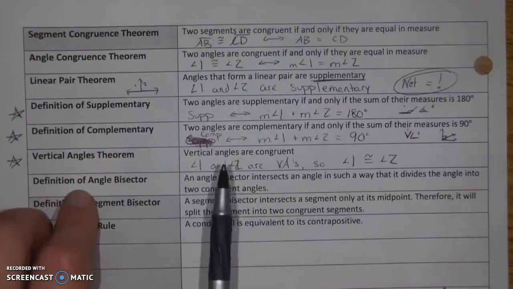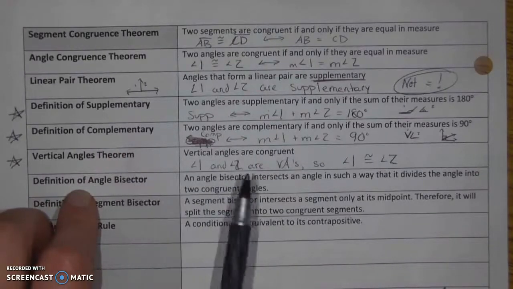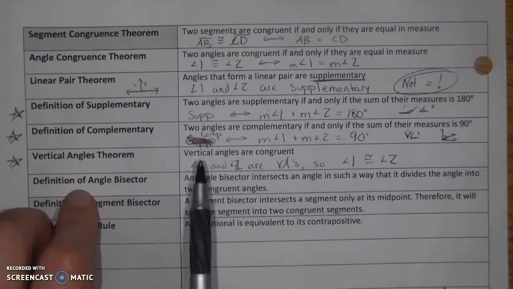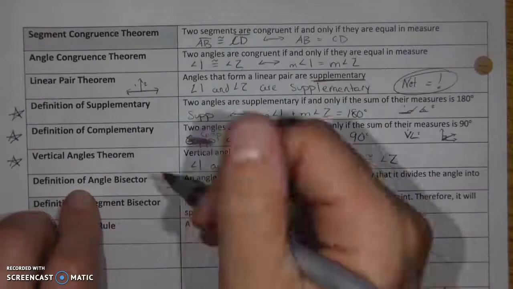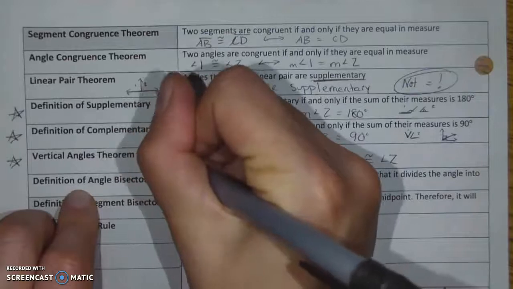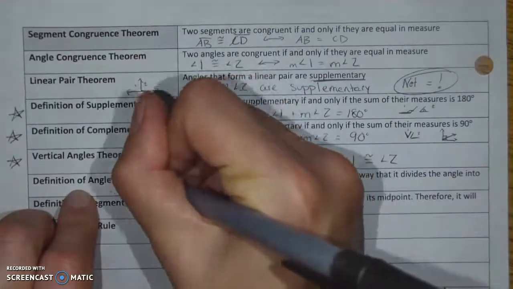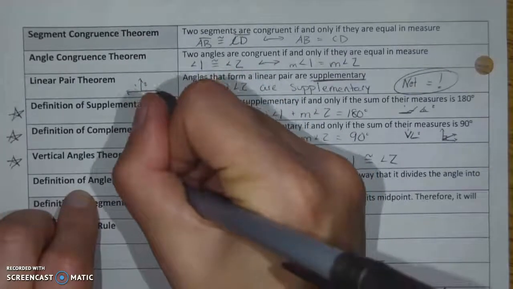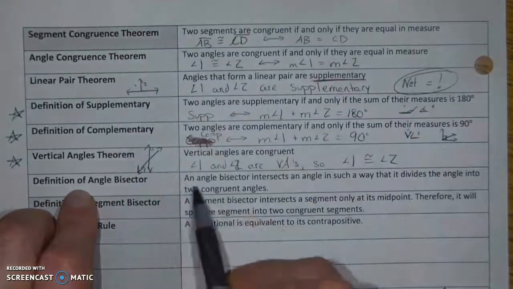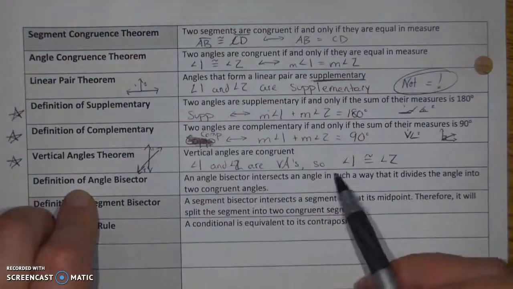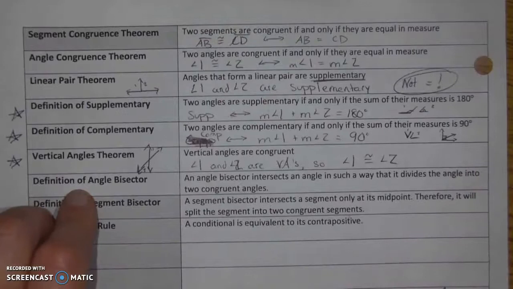Last theorem that we're going to talk about today is the vertical angles theorem. And the vertical angles theorem tells us that vertical angles are congruent. Now, you've already seen what a vertical angle is. It's the angles that are opposite formed by intersecting lines, so 1 and 2. So those 2 are vertical angles, therefore you'll be able to conclude that they are congruent.